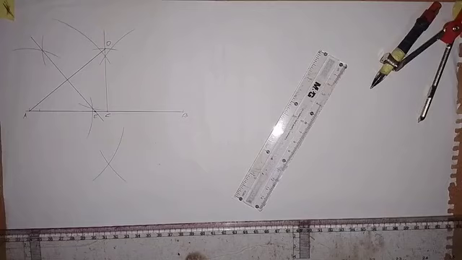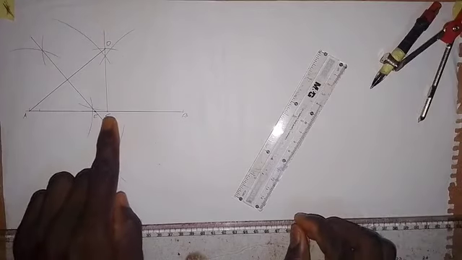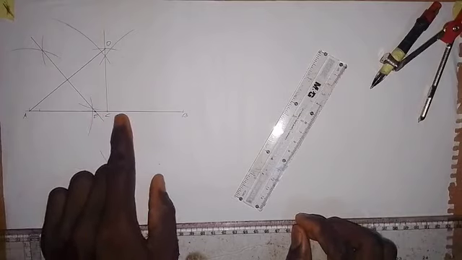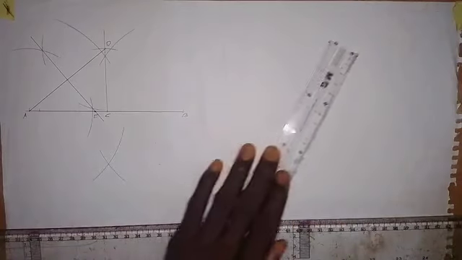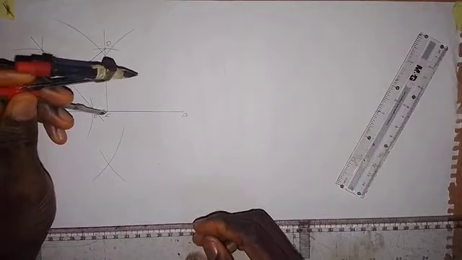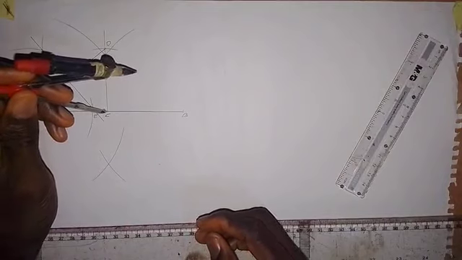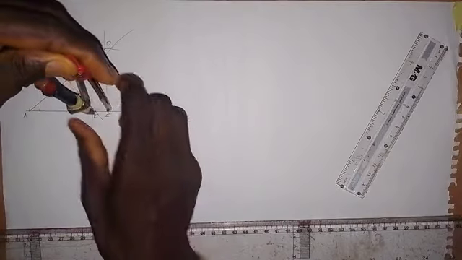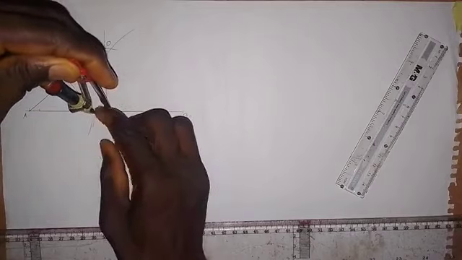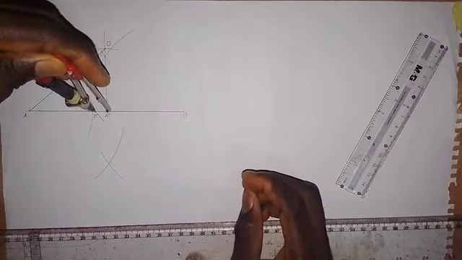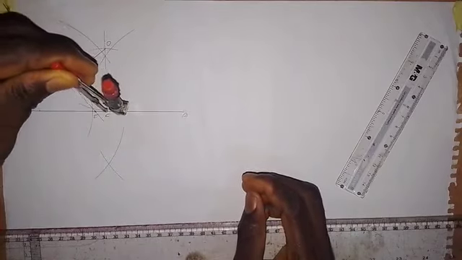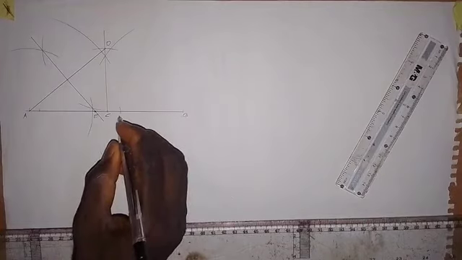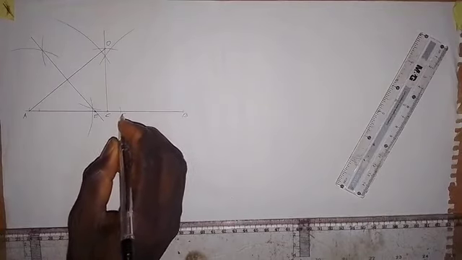Now the next thing that we are going to do is take the distance CE, and then mark it on this side. So take the compass, put the pinpoint here at point C and extend it to point E. So we have this distance. Now just turn it to this side and mark it here. So here is point F on the line.